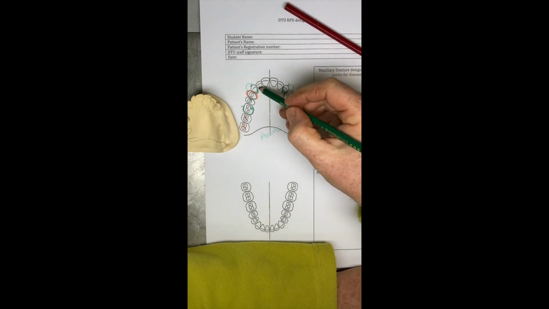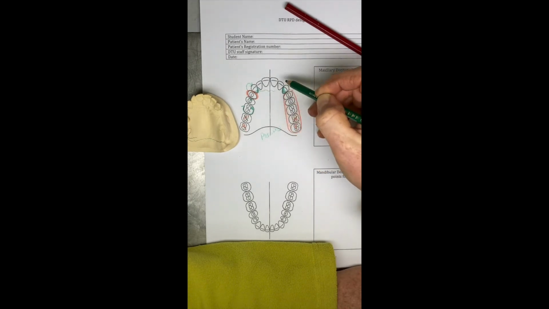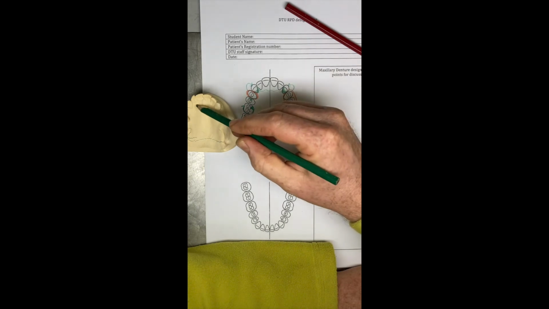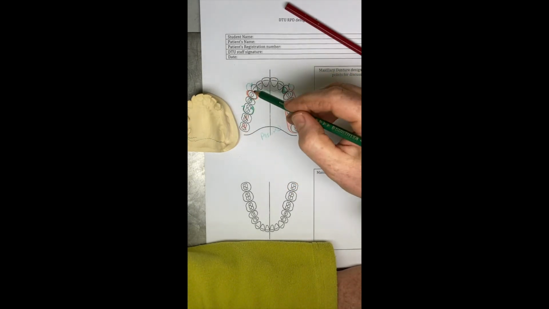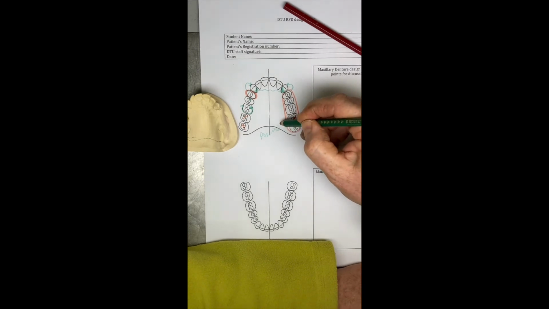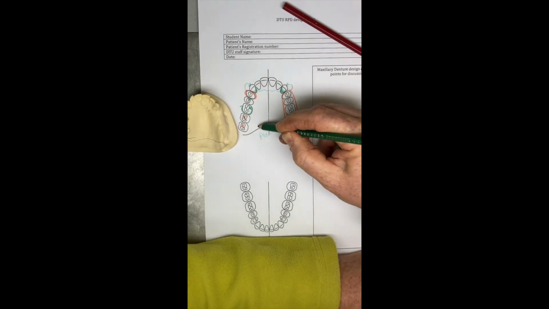We now need to connect it all up. So at the front here, I would finish the full plate that we're going to design into a convenient fold between the canines, and at the back we want to make this plate as big as possible.